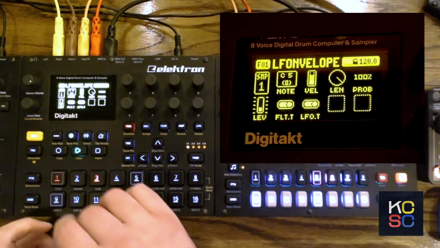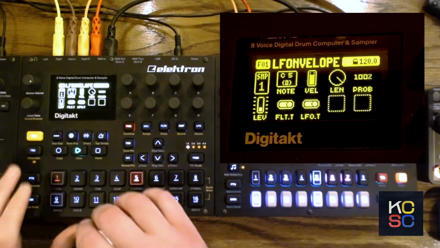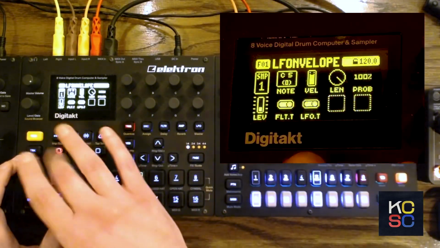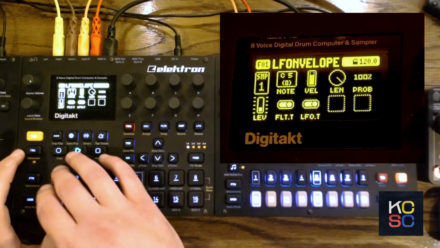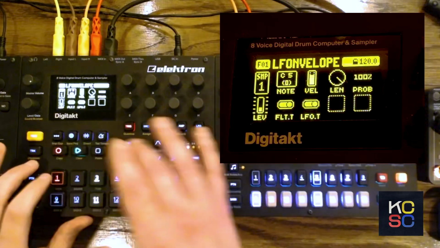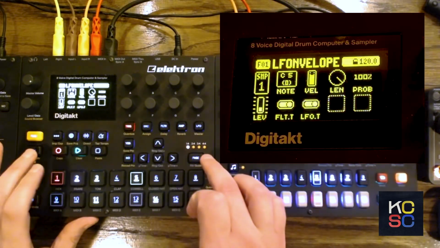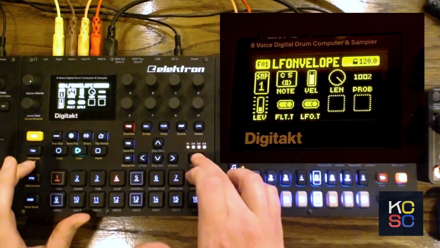Told you I'd talk about the LFO envelope. Getting close to time here, or we're over time, but I'll show this really quickly. On track 1, I have something being triggered on fill, and that is a sample.